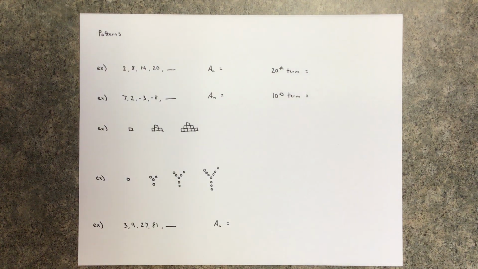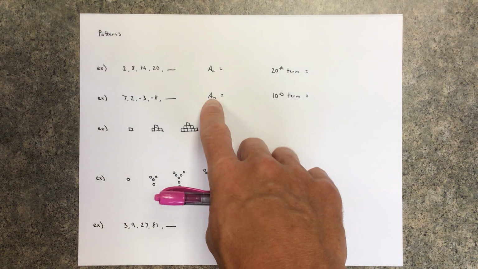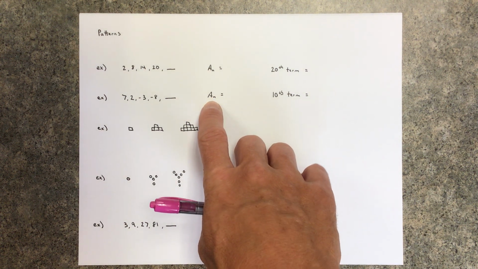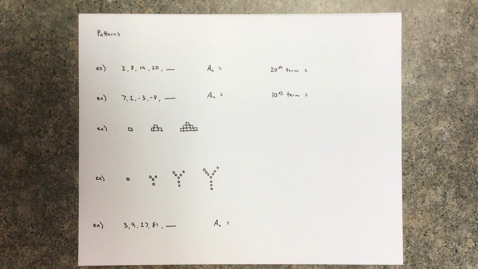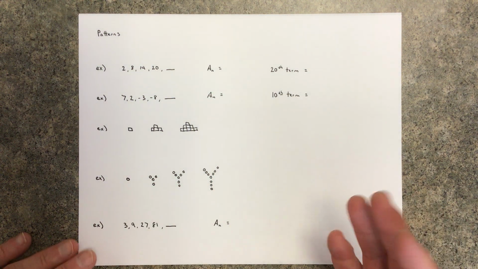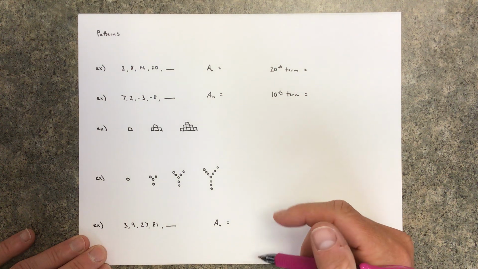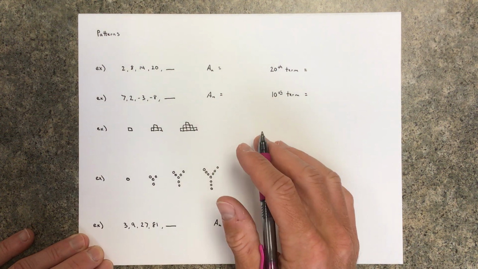Let's take a look at some patterns. So we have some number patterns, we have some picture patterns, we have an equation for the nth term, and then you can use that equation to predict or use the model to predict future values that you don't necessarily want to list out.